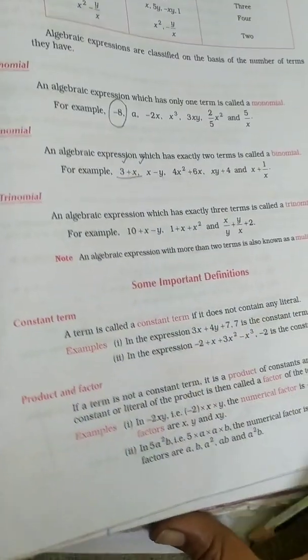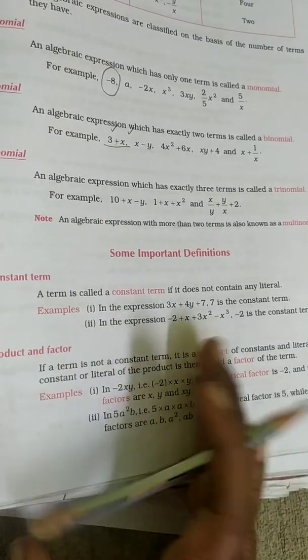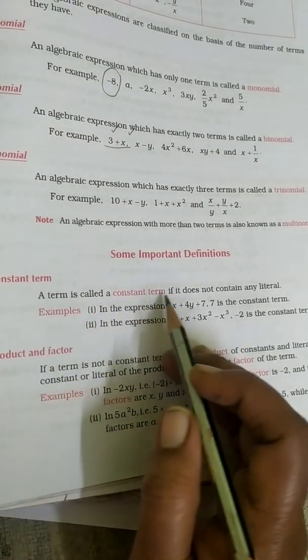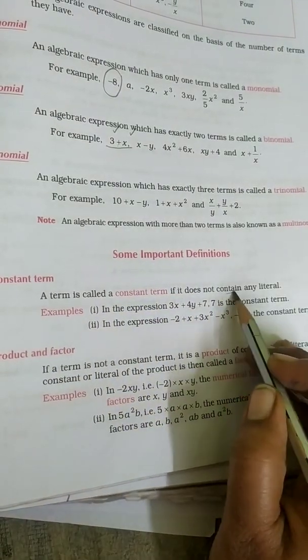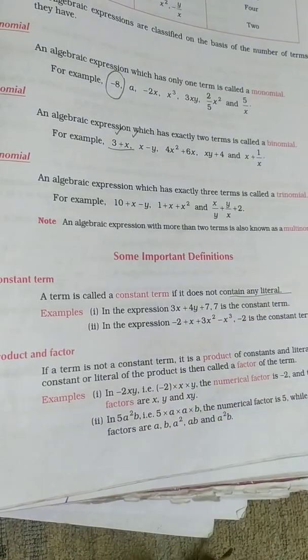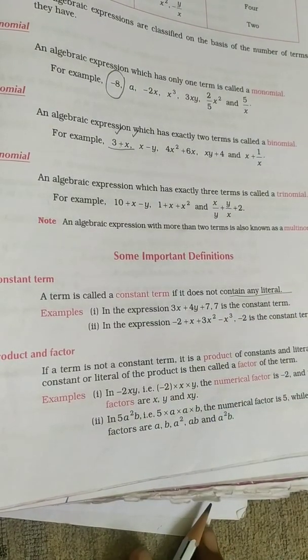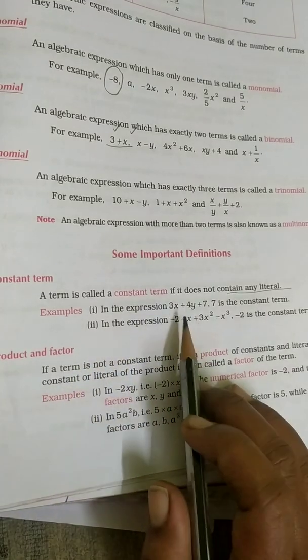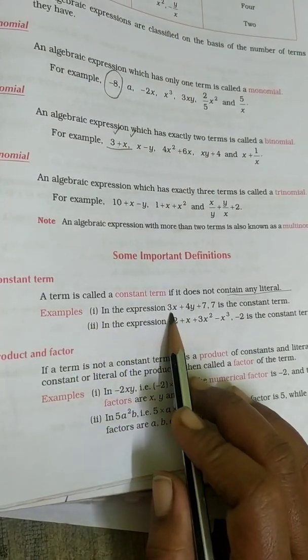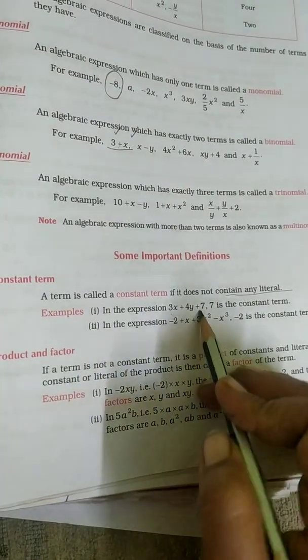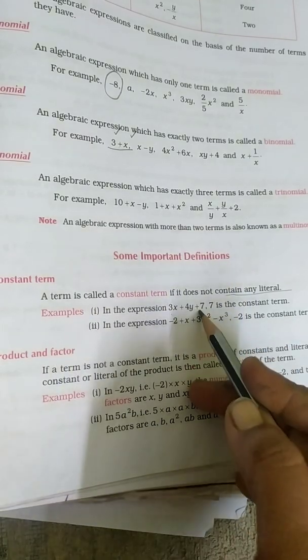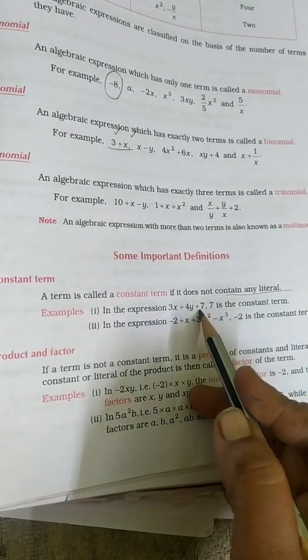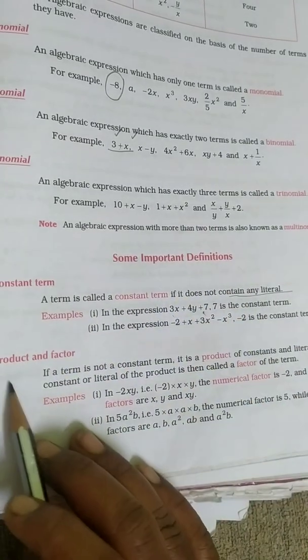Then constant term and factor. A term is called a constant term if it does not have any literal. Literal means variable. Without alphabets, if you have only a number, we call it a constant. See, look at the algebraic expression, 3x plus 4y plus 7. 7 is a term which does not have a variable. So we call 7 a constant.